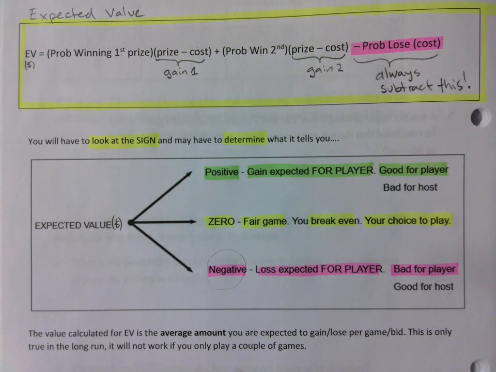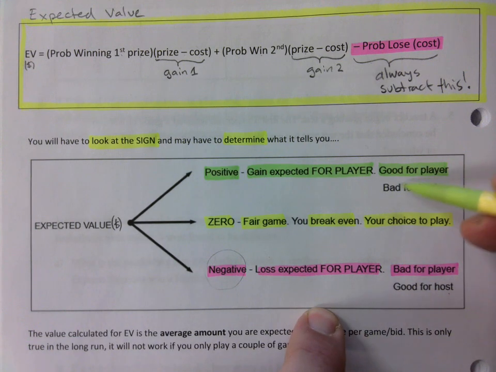A lot of students said, oh, a negative answer, it's good, but they were asking from the host's perspective, what would that be? And the answer is, it's bad if it's positive, good if it's negative, okay?